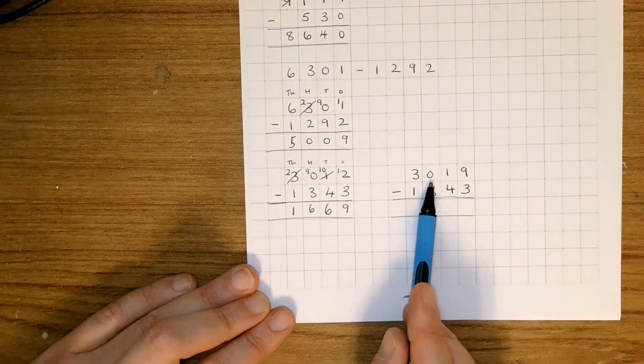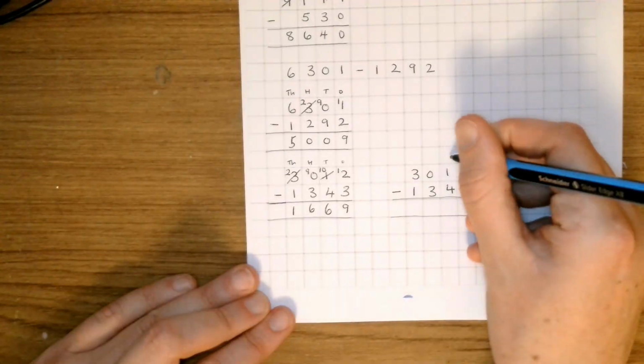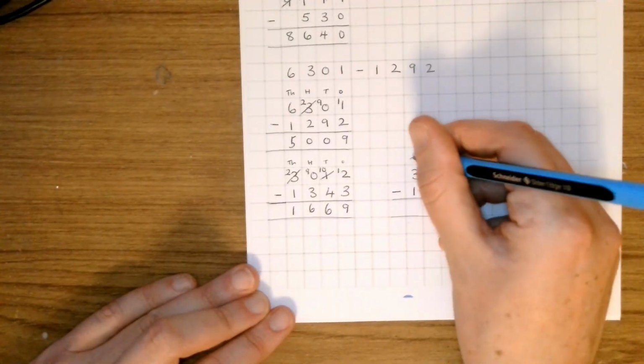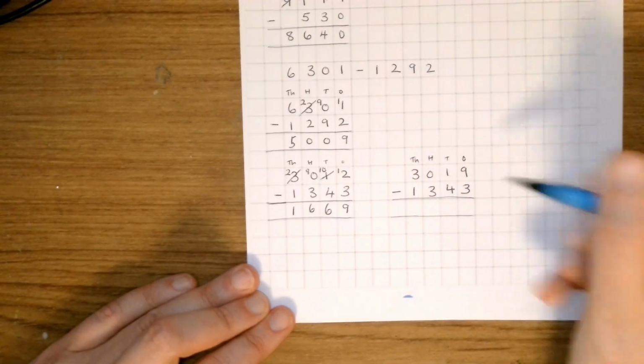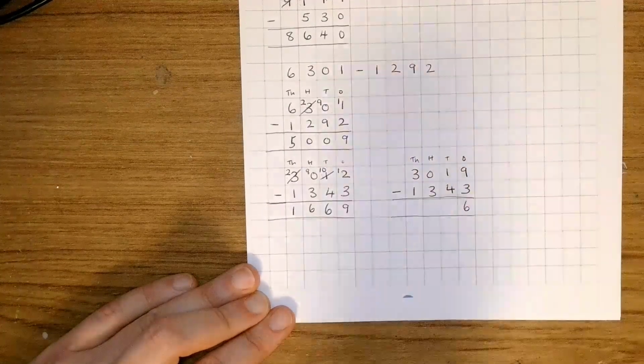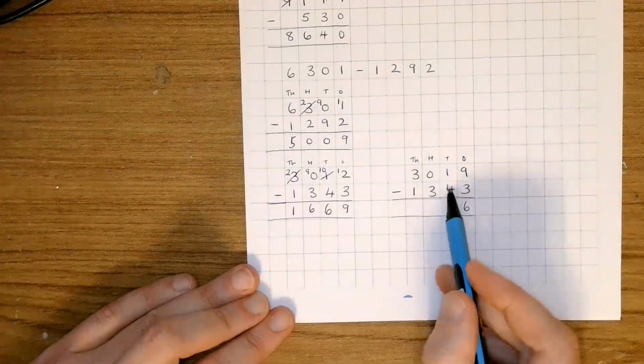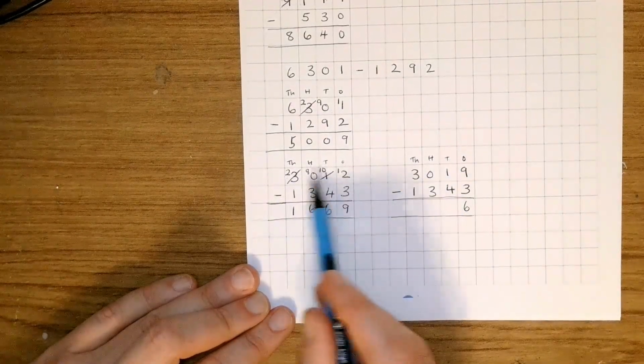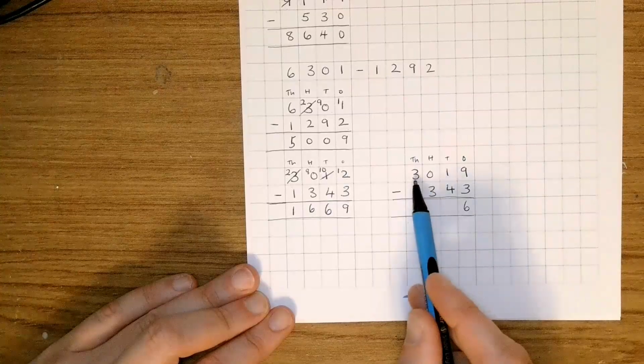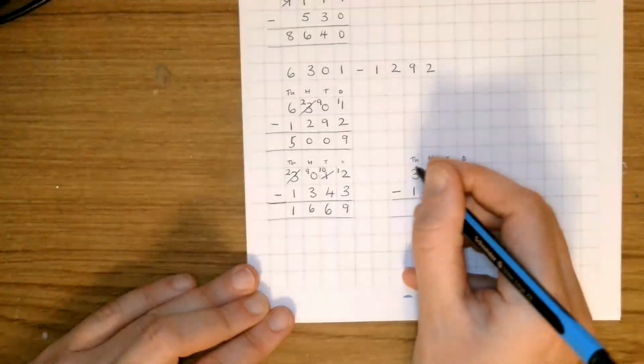It's over here now. So let's put these place ones in. There we go. Okay, so 9 take away 3. It's okay, I can do that. That's a 6. But I can't do this. And oh, it's a bit like here, isn't it? Look, I've got that same pattern again. So I'm going to have to borrow.